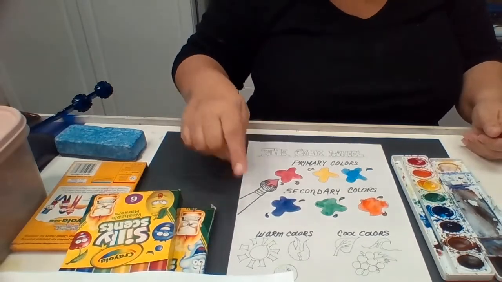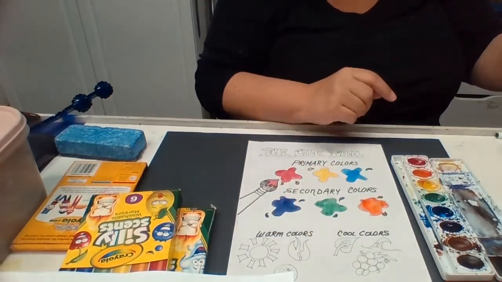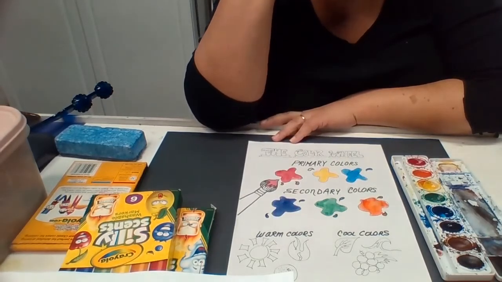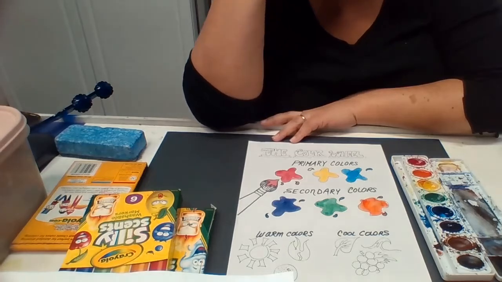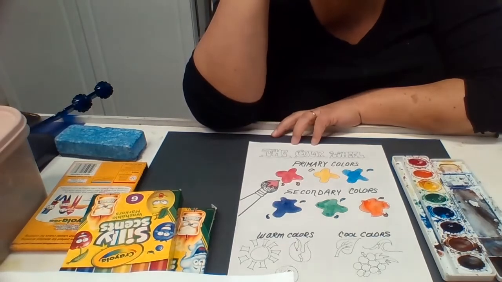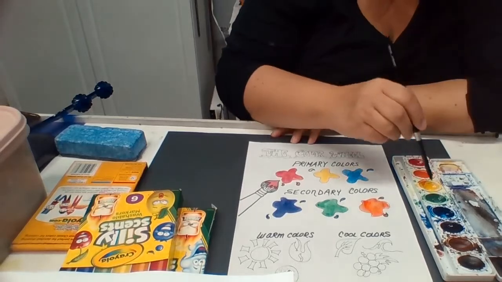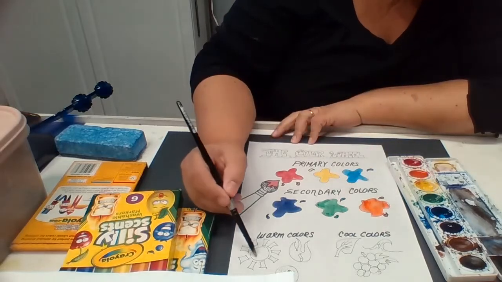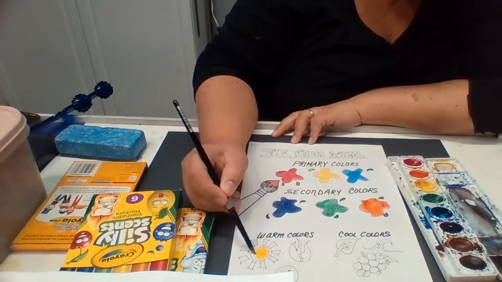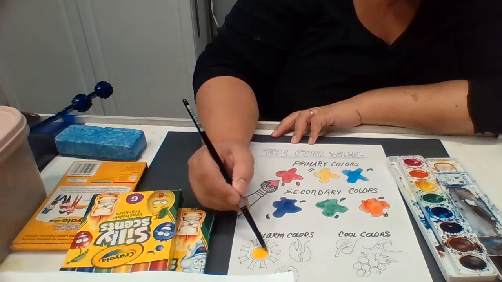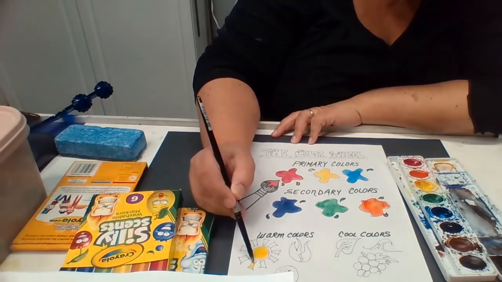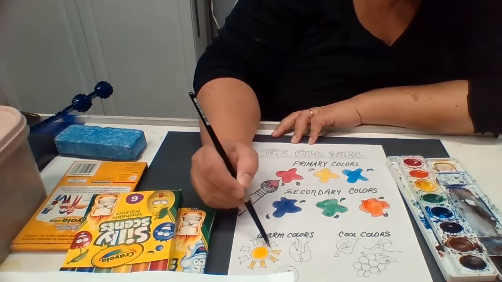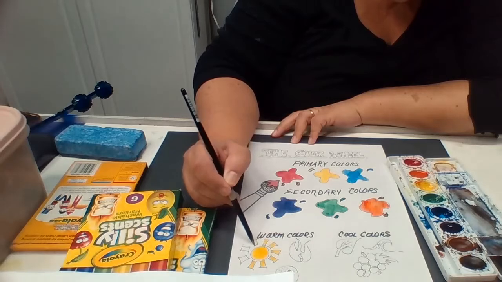Yay! And now, what's this down here? This says warm colors. What does warm colors mean? I don't know, but if I had a guess, I would think about the sunshine. When the sun shines, I'm nice and warm. And with that, I think, what color do I usually think of when I think of the sun? Yellow. So you know what? That must be a warm color. And indeed it is. Yellow is a warm color. So let's just paint in our little warm color. Yellow is a warm color.